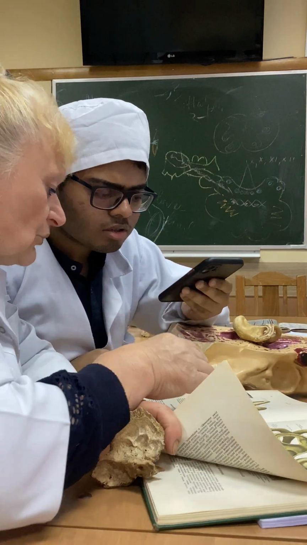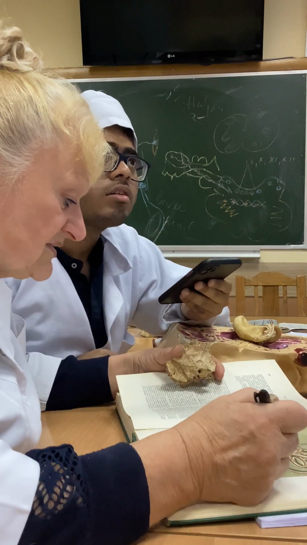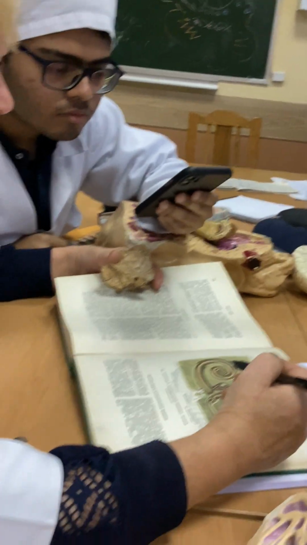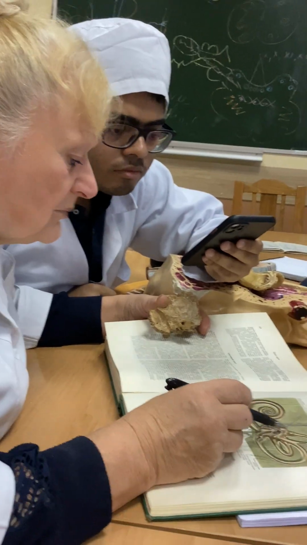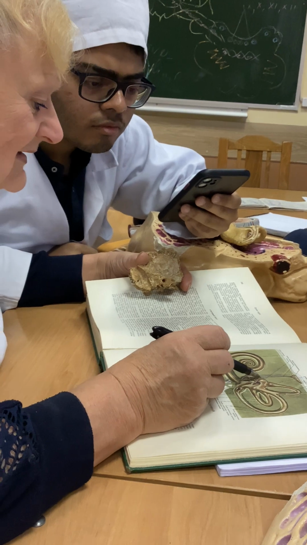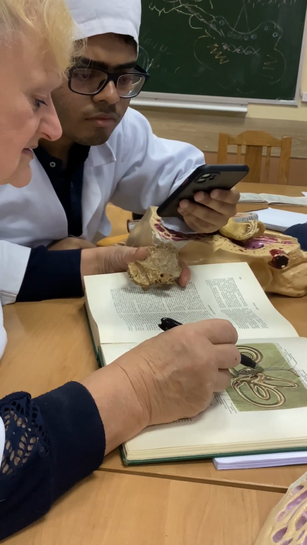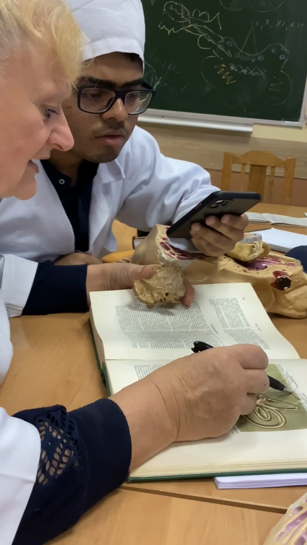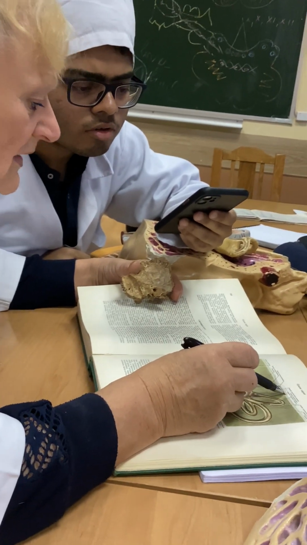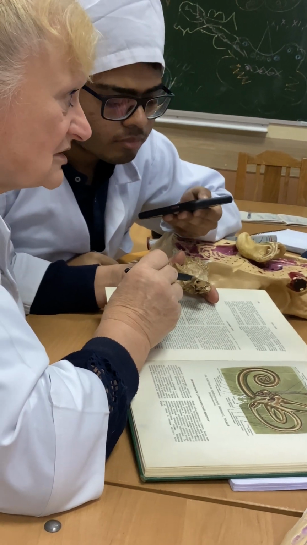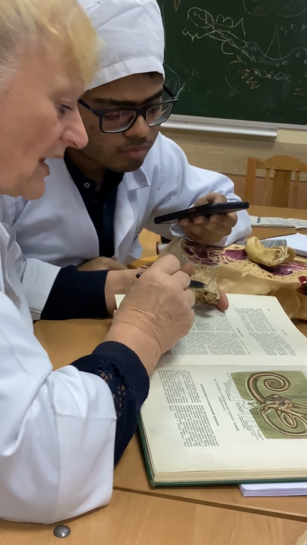From the vestibule begins a bony tube, which is called the vestibular aqueduct. From the sacro-uterine duct begins the endolymphatic duct, which passes through the vestibular aqueduct and exits into the cranial cavity, and here ends in this depression by the endolymphatic sac.